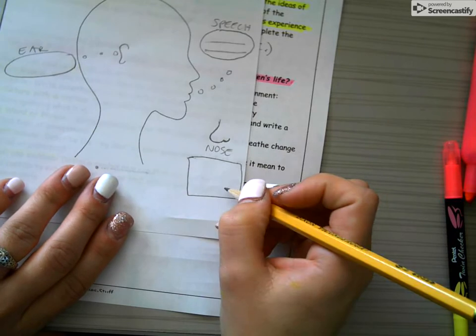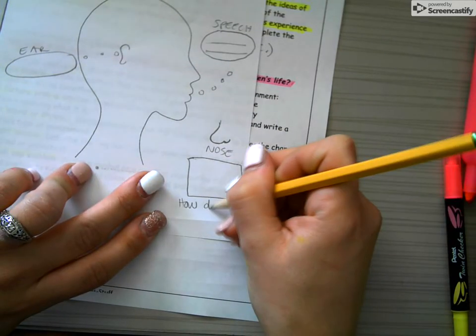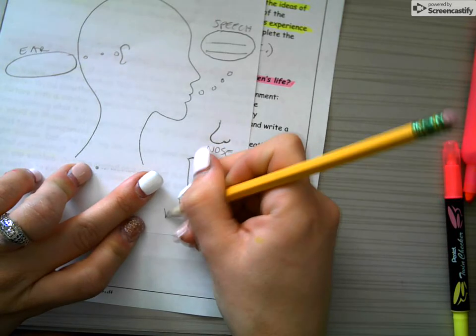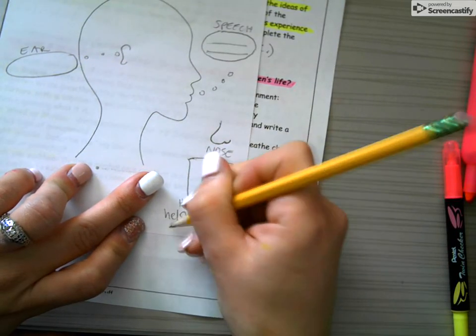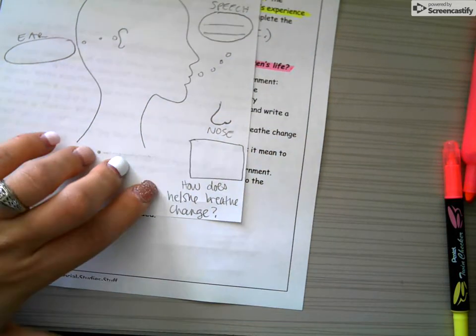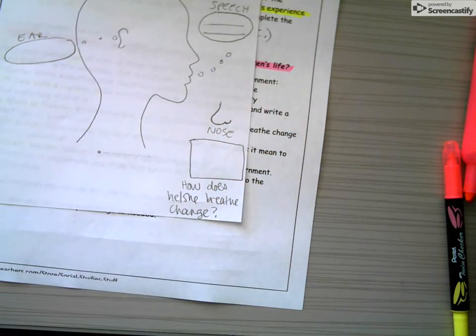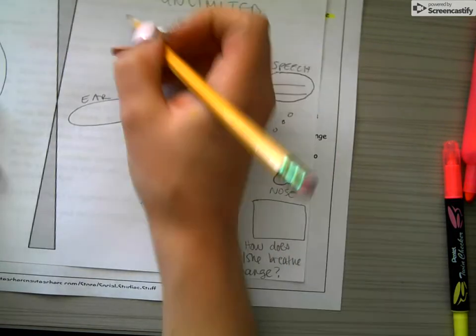You could also do, how does he or she breathe change? So like an action. What can they do to change their government? What can they do to change their life? Okay, so that's nose.